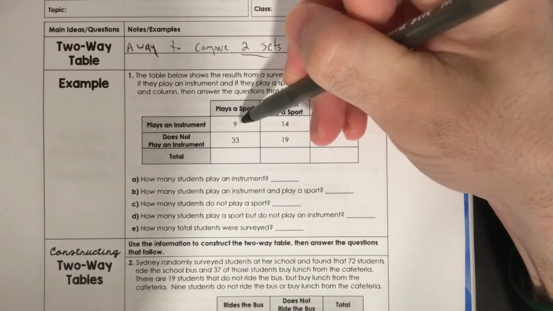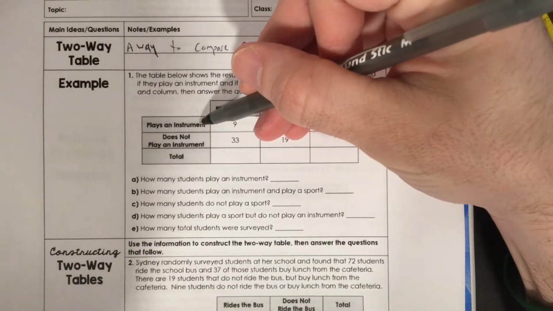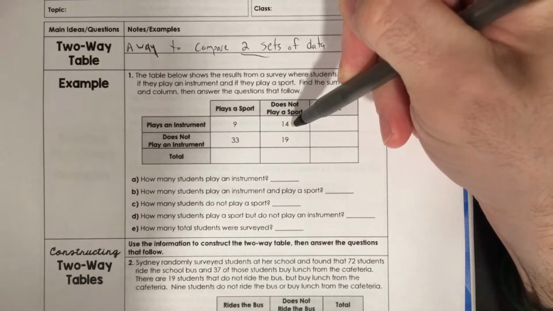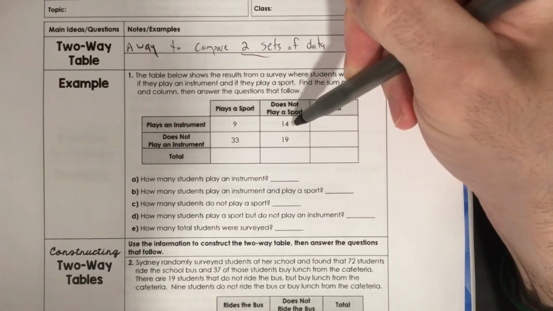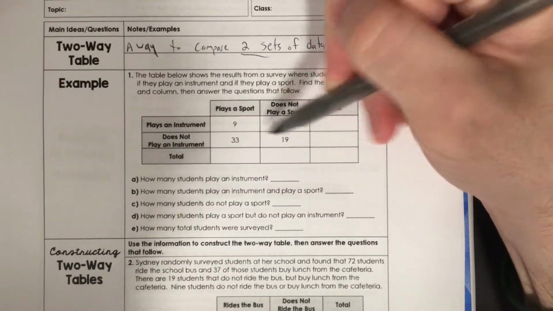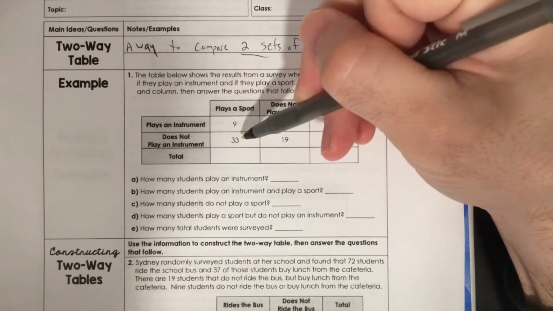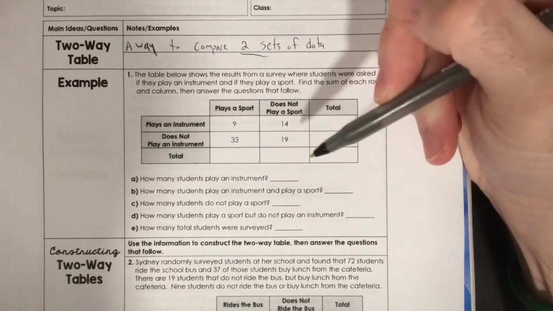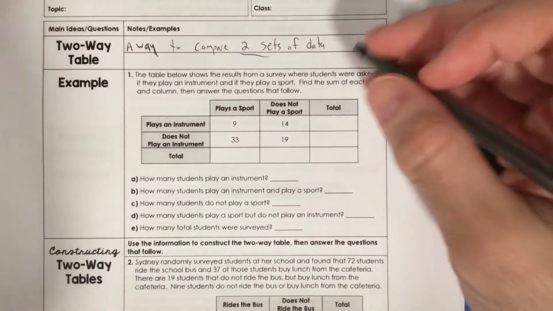So in this case, 9 students play a sport and play an instrument. 14 students play an instrument but don't play a sport. 19 students don't play a sport or an instrument, and 33 students play a sport but do not play an instrument. And we're going to have totals here.